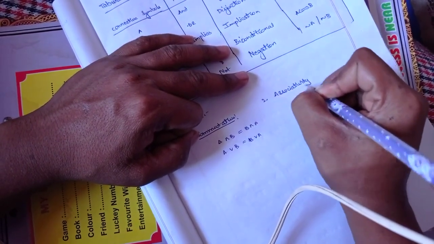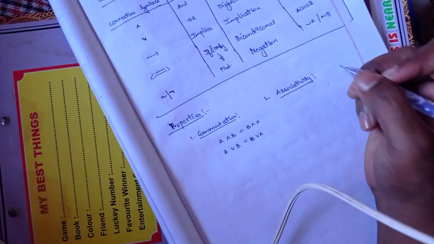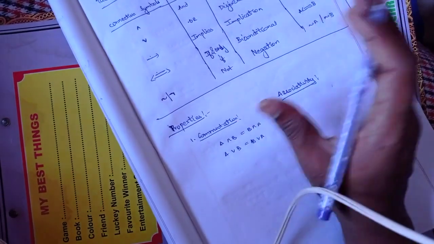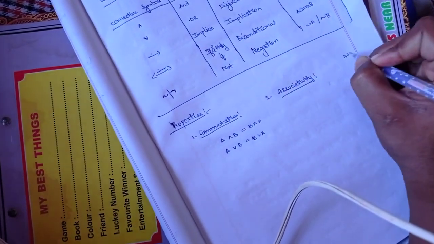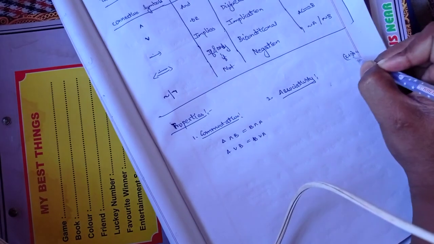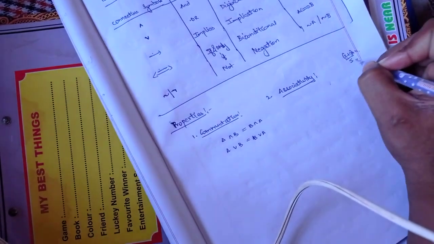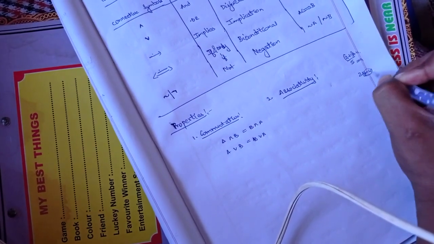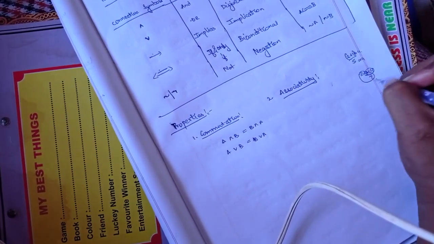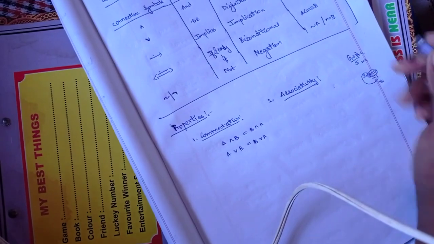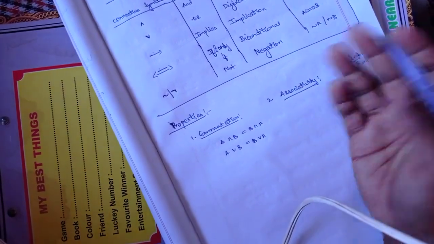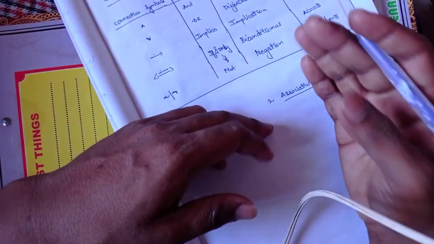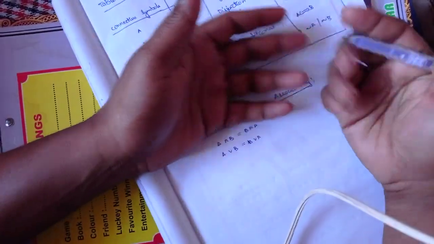Coming to the second property, that is associativity. What is associativity? It is whether you group the parameters in different ways, the result is the same. For example, when you add 2 plus 3 plus 4: 2 plus 3 is 5, 5 plus 4 is 9, right? Or if you first add 3 plus 4 is equal to 7, and 7 plus 2 is equal to 9. So we have got the same answer. This is also called associativity, where we have the same symbols.